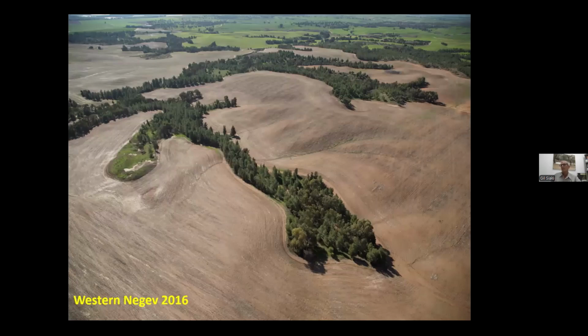The Negev is a very important agriculture area in Israel. And what we are doing, as you saw before, really helped the farmers to keep their farms, their lands. This is an old forest in the Western Negev. It's like a puzzle of forest and agriculture.